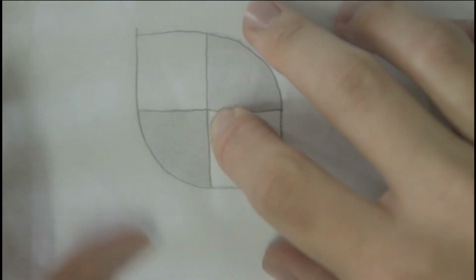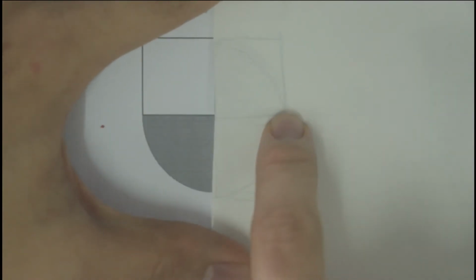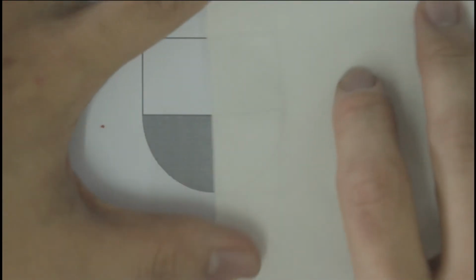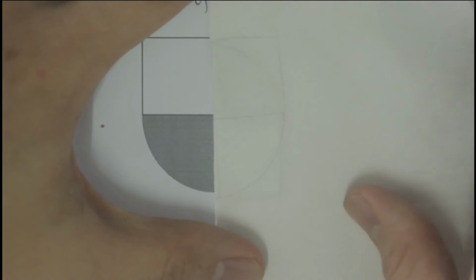So if I were to fold this into half, you can actually see it no longer fits the shape as how it is over here. So this is not the line of symmetry for this shape.